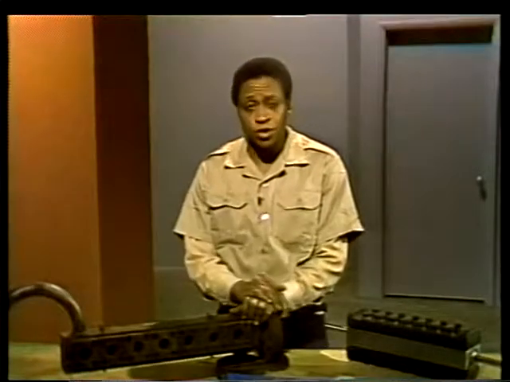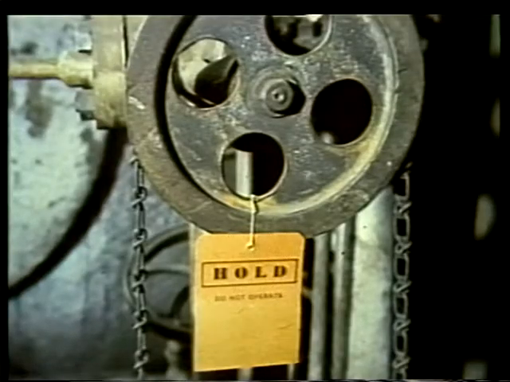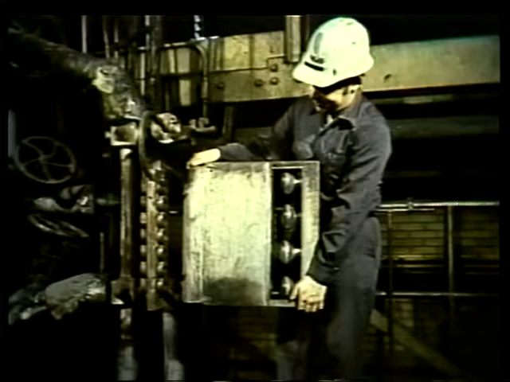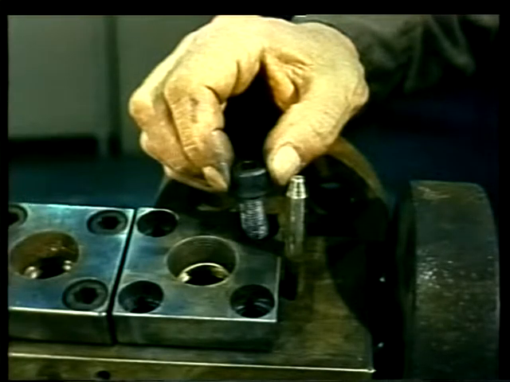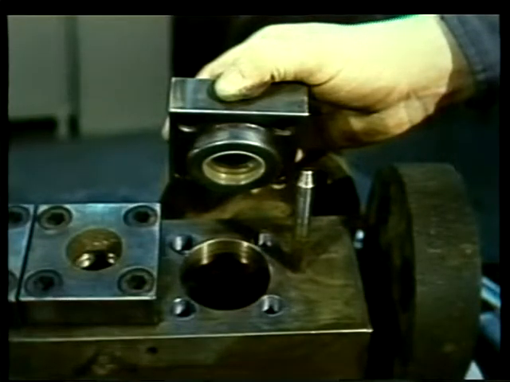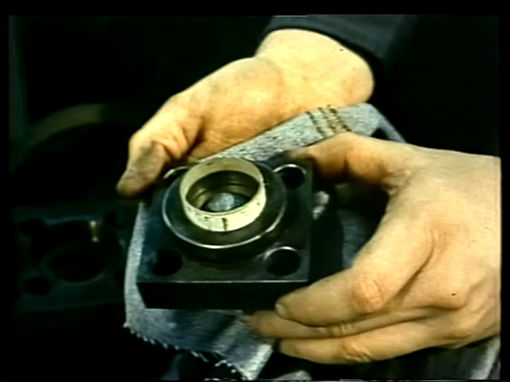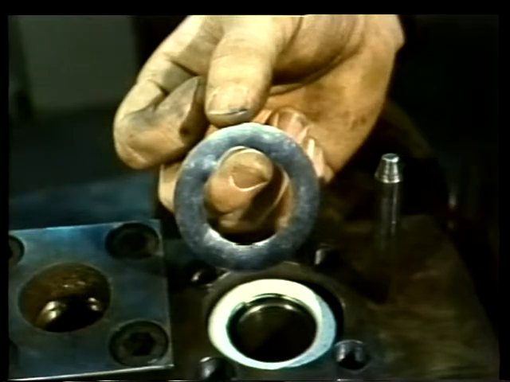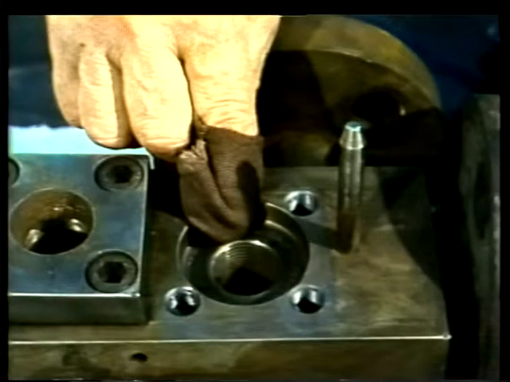Let's review the procedures. In order to disassemble a multiple port glass, isolate it and drain it. Then remove the illuminator. Remove the port assemblies by taking out the cap screws and removing the cover plate. Remove the glass, mica, and gaskets. Then clean and inspect all parts.